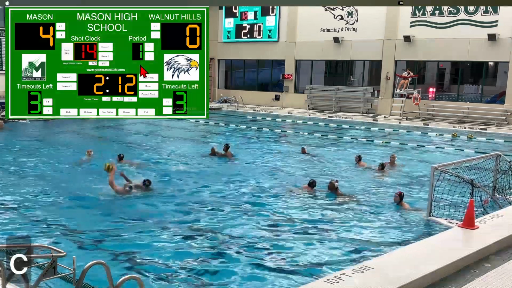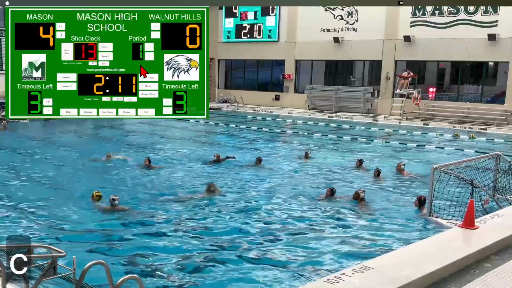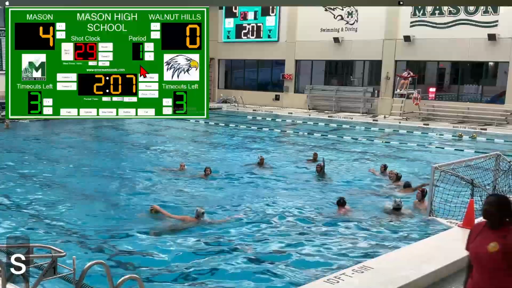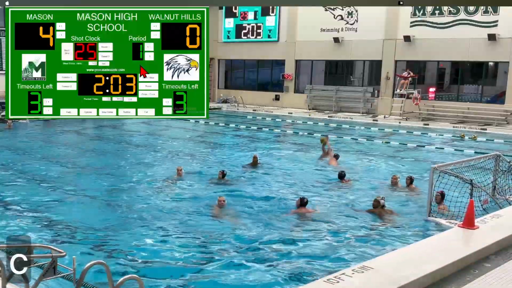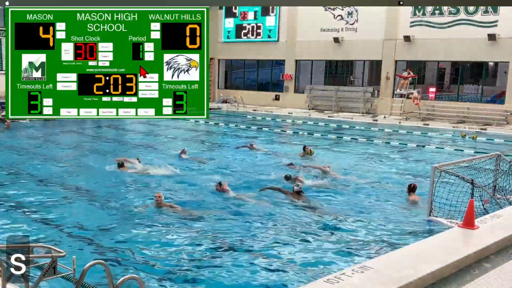C to move the clock. C to stop the clock. C to restart the clock. Again, that's the exclusion, so we reset the shot clock. 30 more seconds. That guy is in 2 meters, and they're going to call it. Stop the clock. Reset the shot clock because it changes possession.